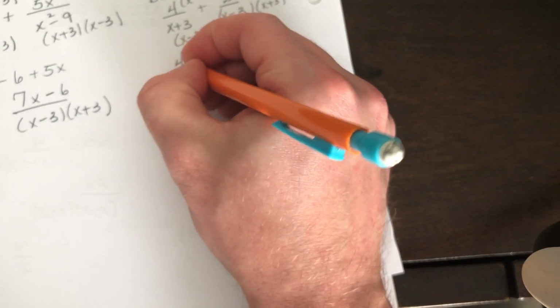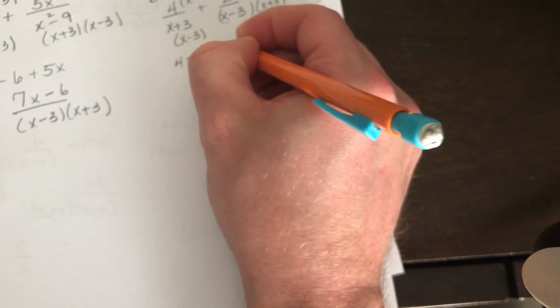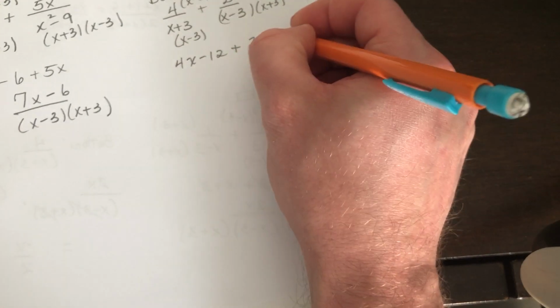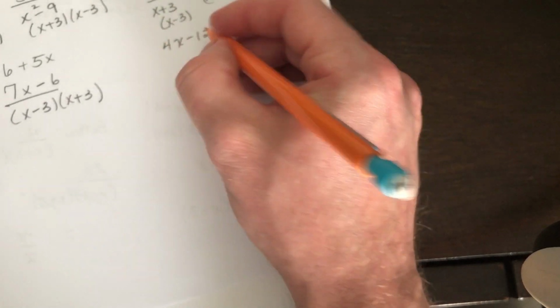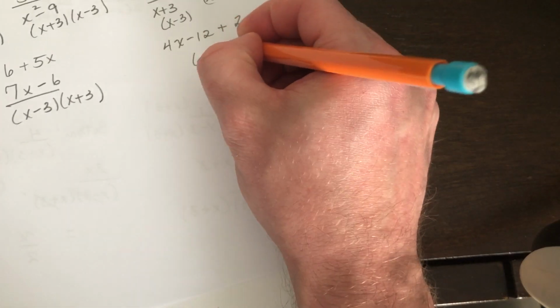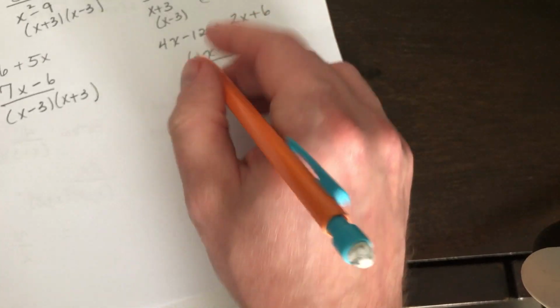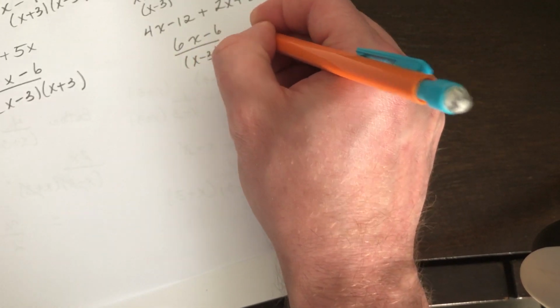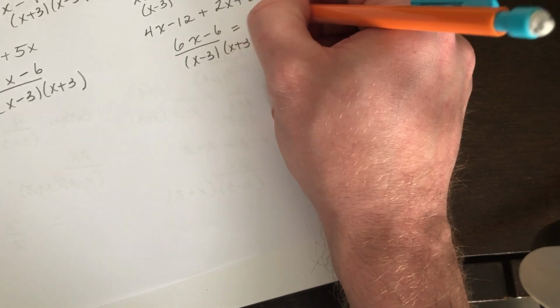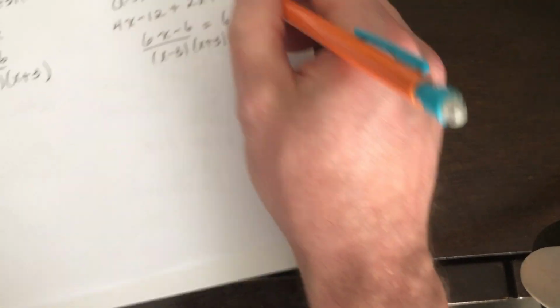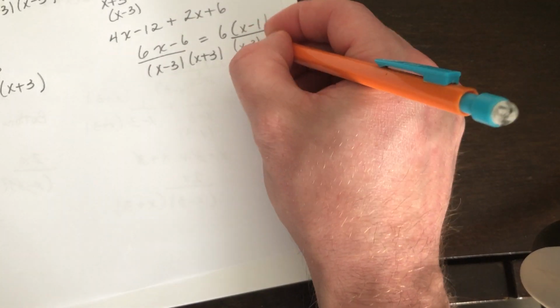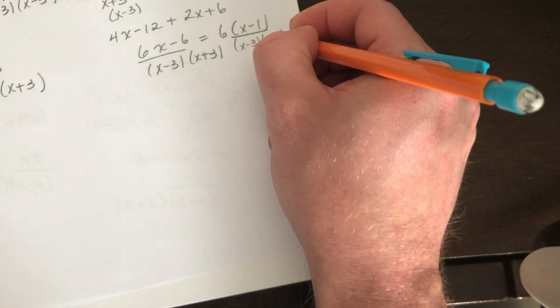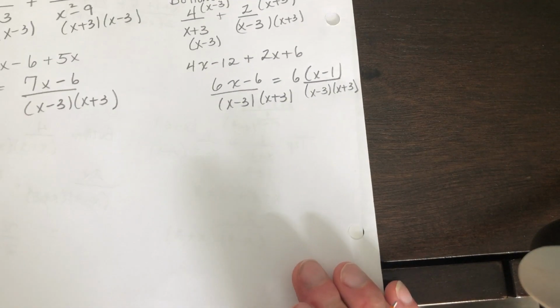So we get 4x minus 12 plus 2x plus 6. I'm distributing. And so I get 6x minus 6 all over x minus 3, x plus 3. And these have a common factor of 6. So that's what our bottom is going to look like.